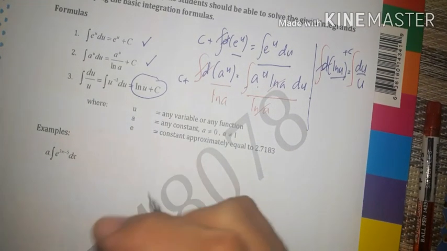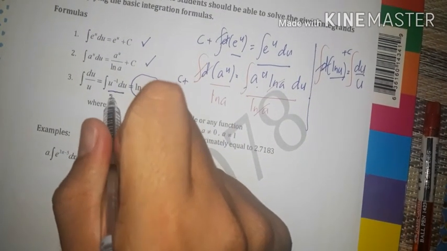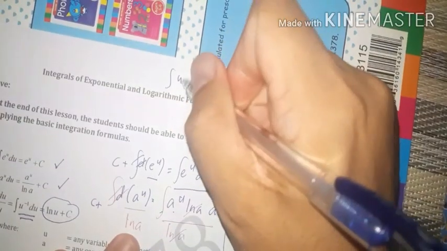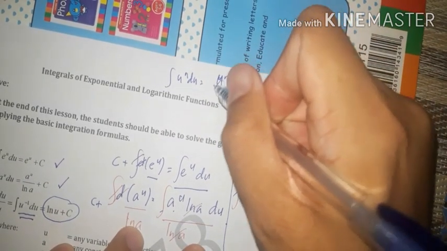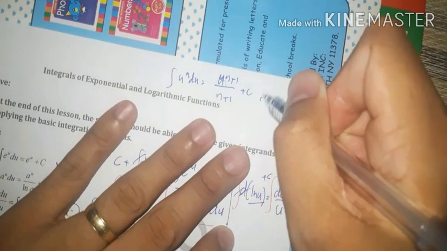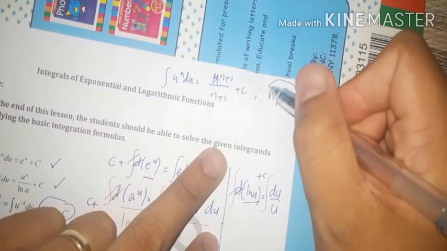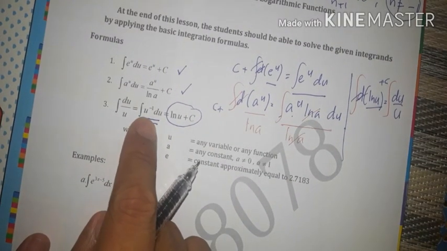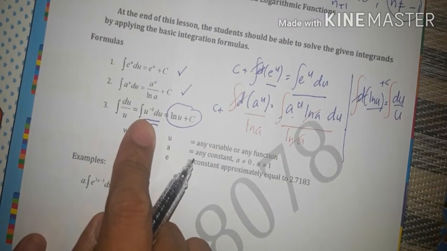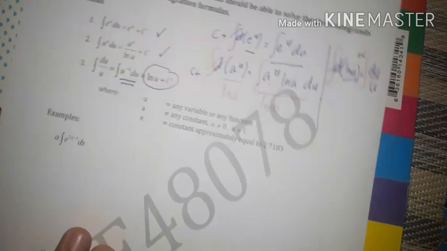Let me give emphasis to the restriction of the power formulas. In the general power formula, integral of u to the n du is equal to u to the n plus 1 over n plus 1 plus c, such that n must not be equal to negative 1. So if n is negative 1, this is what answers the restriction of the general power formula. So what is u?